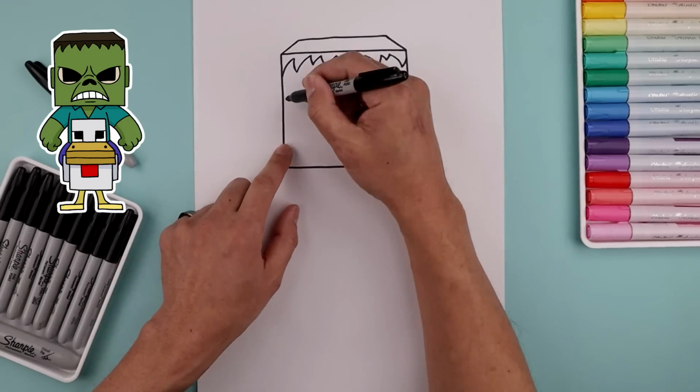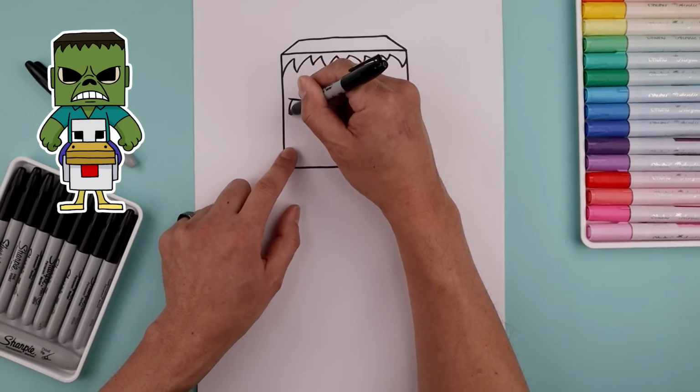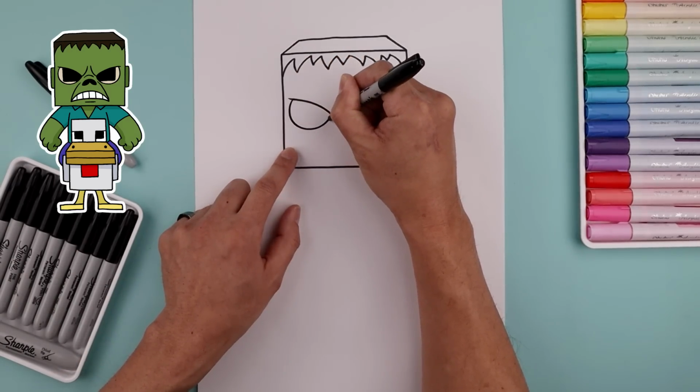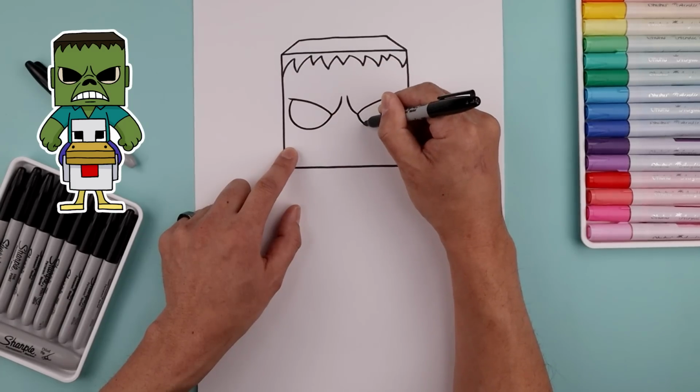Now let's draw the bottom of the eye. On the outside, we're going to step in, curve this around, and then pull that up towards the inside of the brow.